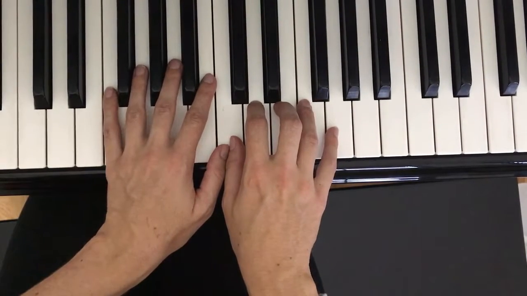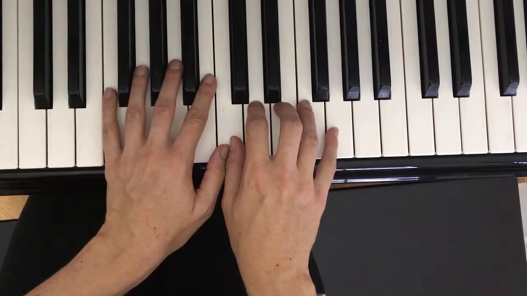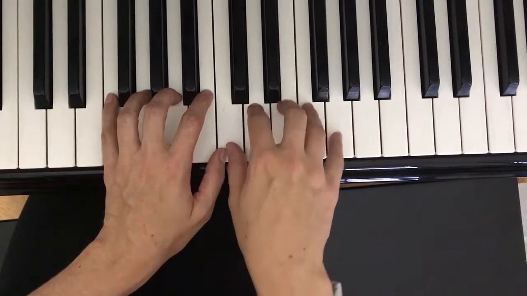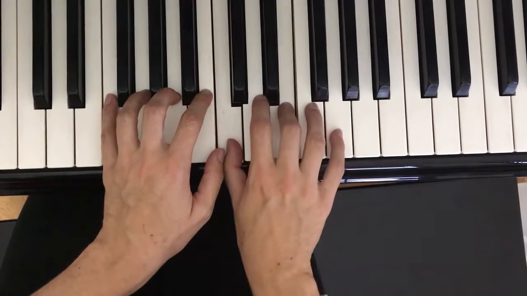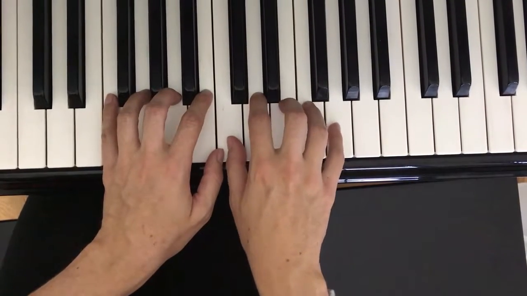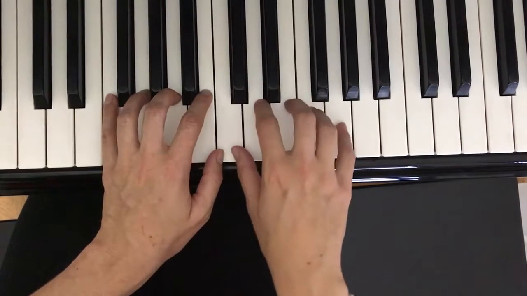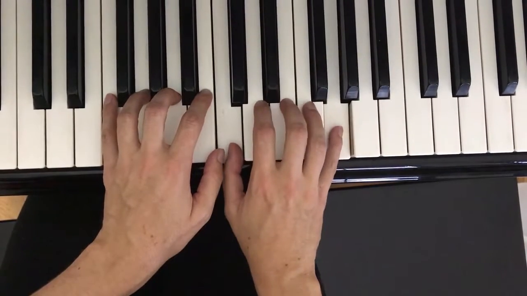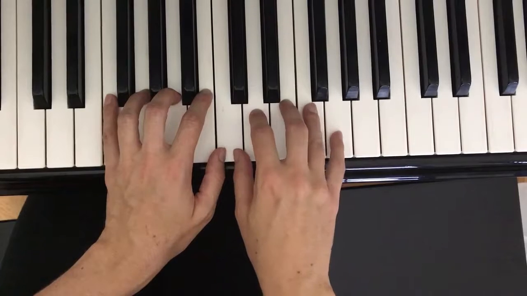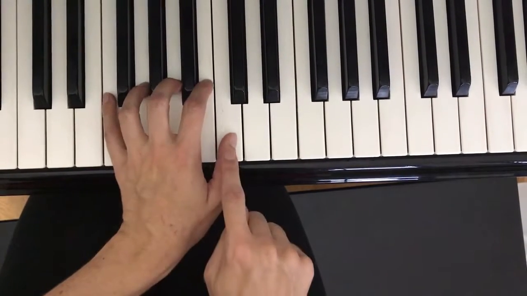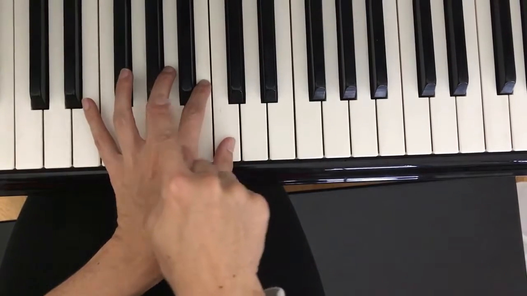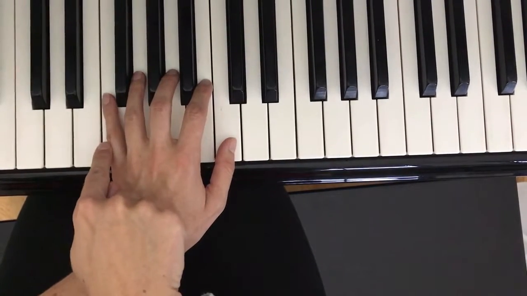Let's go ahead and try that. Line 1 all together. Ready? 1, 2, rest, rest. 1, 2, rest, rest. 1, 2, rest, rest. 1, 2, rest, rest. Good. Now for the second line, same idea, but I'm going to use my left hand, and I'm always going to play middle C, and then work my way down to each finger.